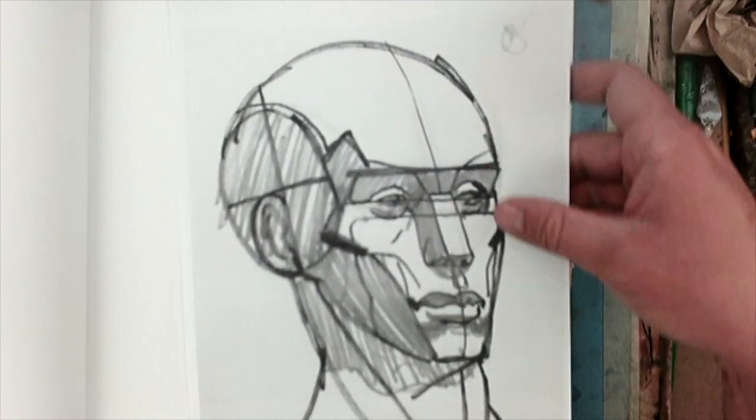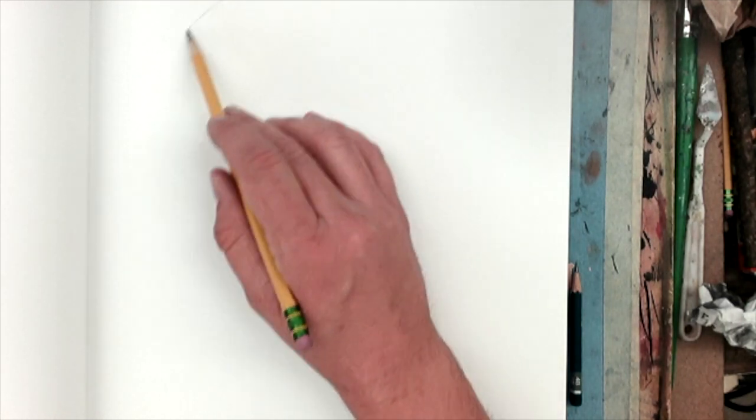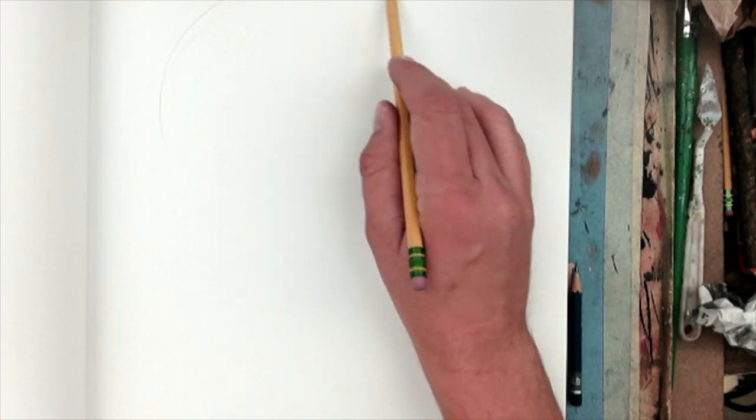So we have to start thinking about where the light and shadow are going to fall on the head specifically. So we're going to start off today by kind of sketching in the simple basic shapes, and we're going to get more and more detailed as we go. So we're going to start by drawing a circle. We want to draw that up near the top of the paper here.